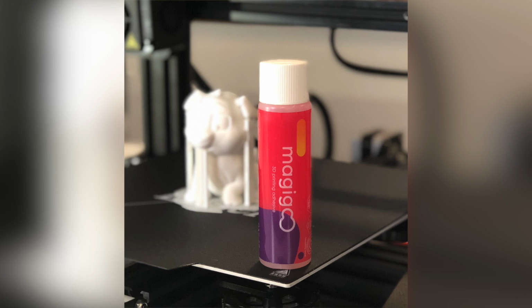And a good way to get your prints to stick reliably and to release reliably is to use a print bed adhesive. I like using Magic Glue as my print bed adhesive. Some people think it's too expensive and they just use hairspray or Elmer's glue sticks, Elmer's glue stick, not the liquid glue.